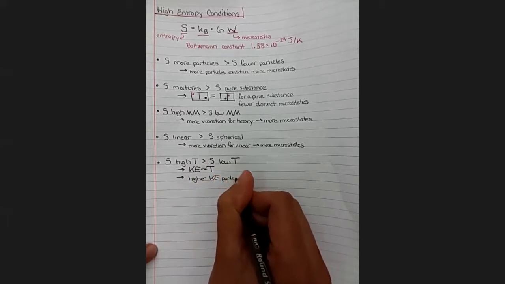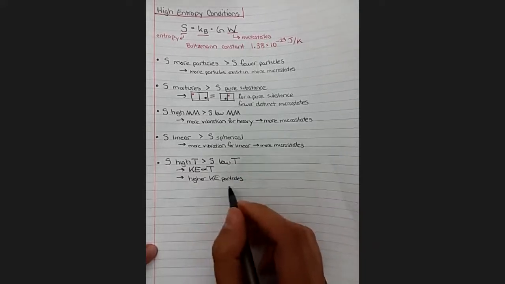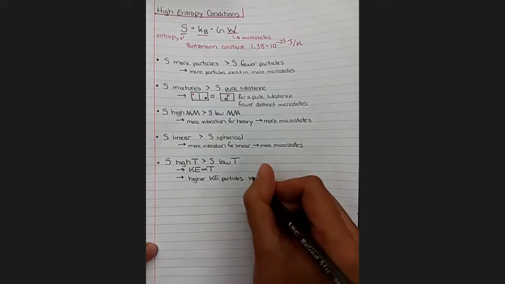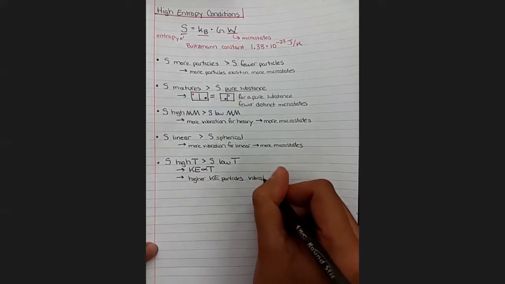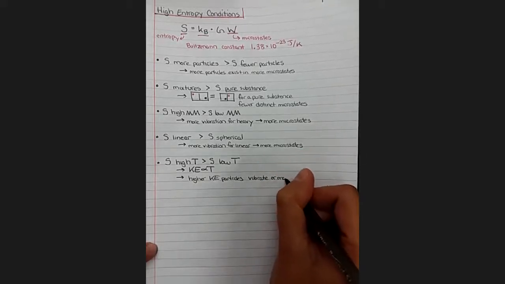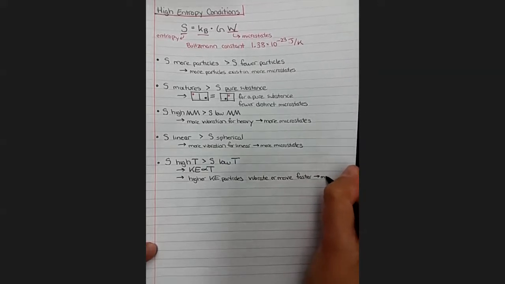These higher kinetic energy particles, if they're in a solid, they're vibrating more quickly. If they're in a gas, they're physically moving around more quickly. And they take up more possible microstates. So they vibrate or move, depending on the phase, faster. And there are more possible microstates.